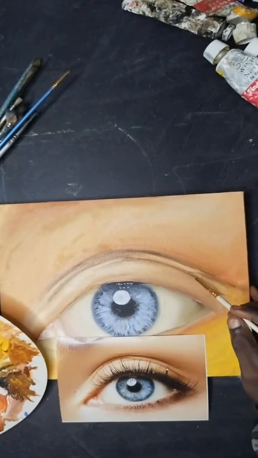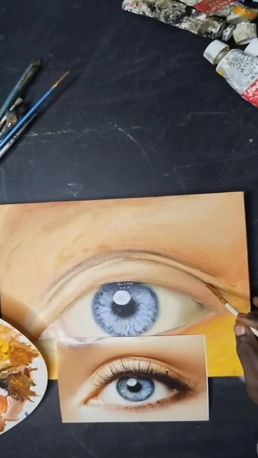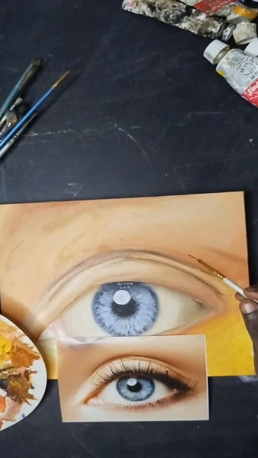So some parts here have a very dark line.